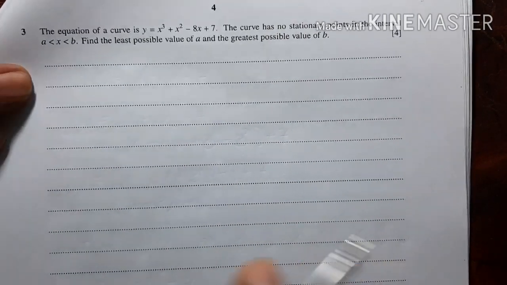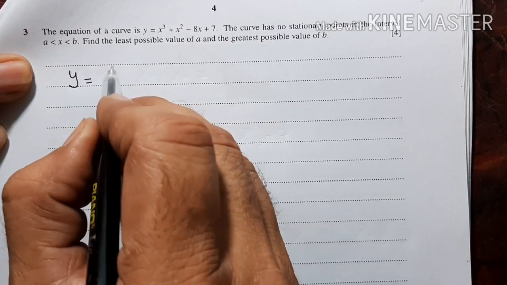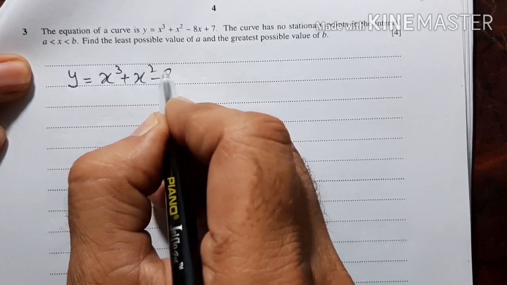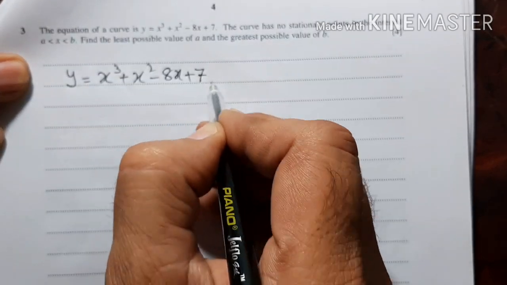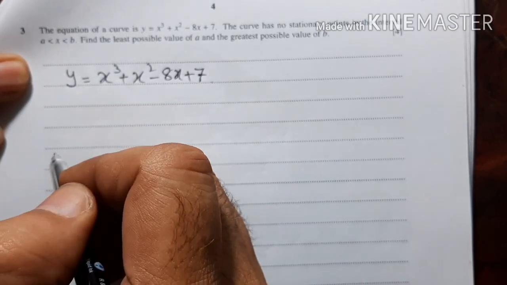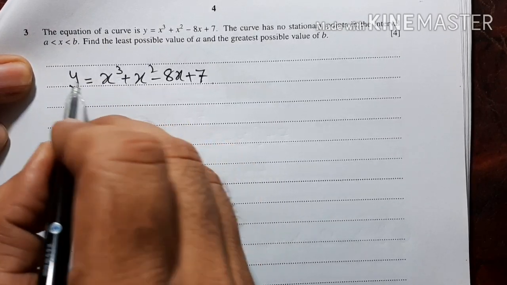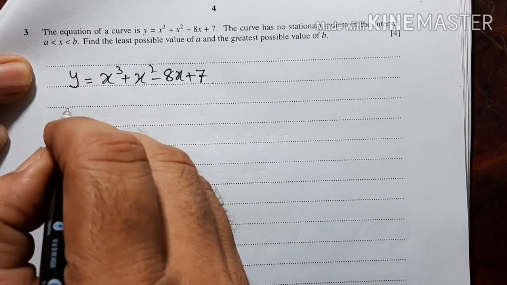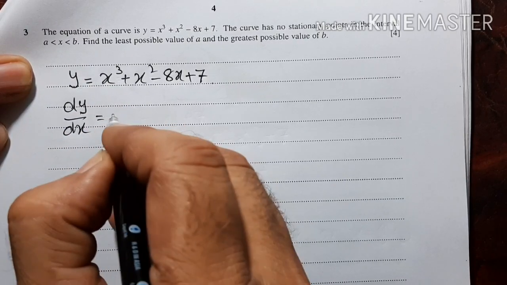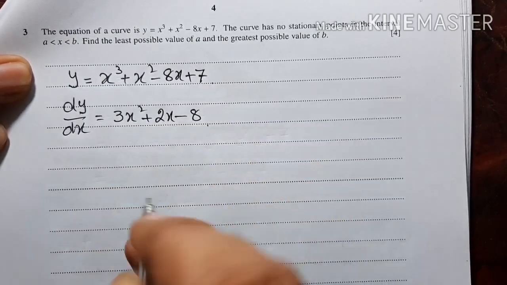Okay, so I have this curve equation: y is equal to x cubed plus x squared minus 8x plus 7. So I will take the gradient, the tangent of this curve. How? By taking the derivative. dy by dx is equal to 3x squared plus 2x minus 8.